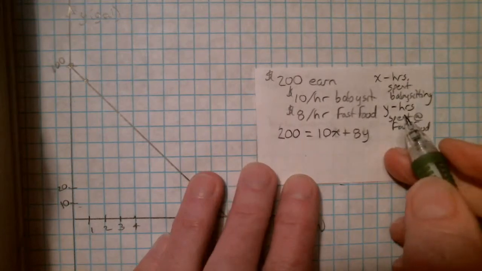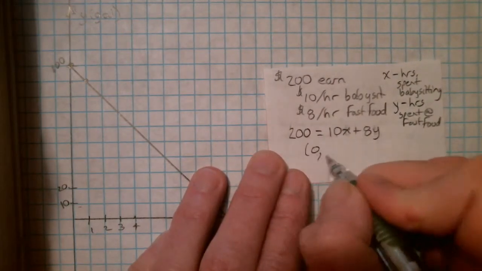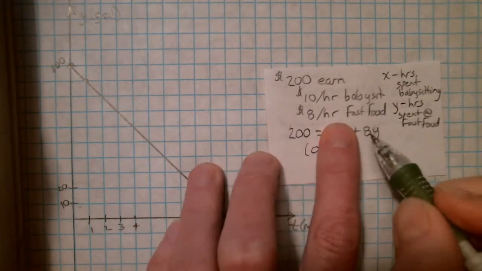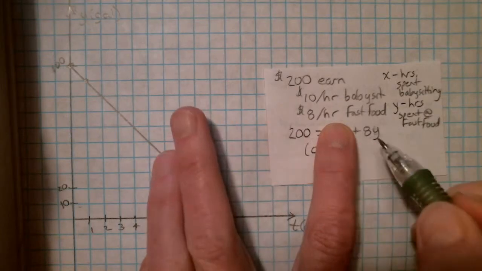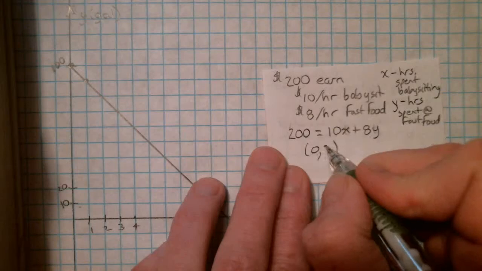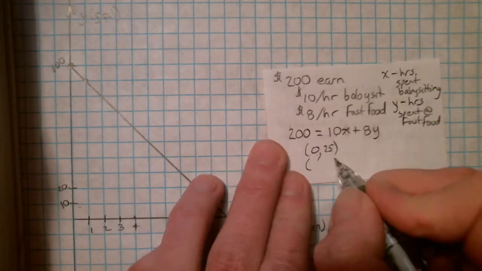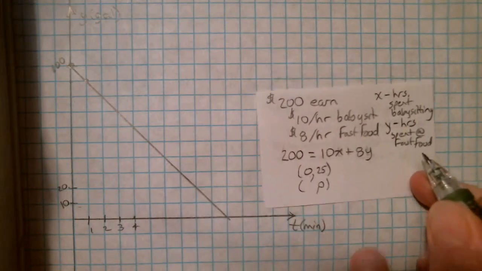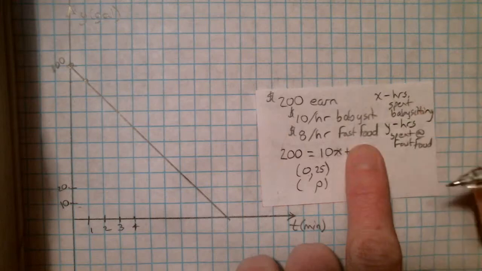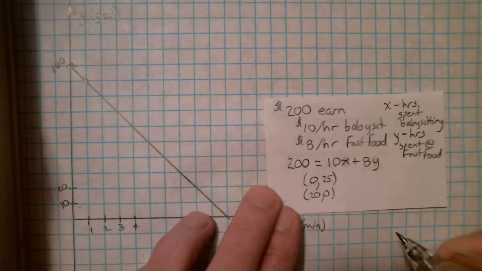To graph lines in standard form, we typically use the X and Y intercepts. So if I cover up the X, let X be 0, and solve for Y, then I have 200 equals 8Y. And so 200 divided by 8 is going to be 25. So 25 is my y-intercept. If I let y be 0 and I cover the y up to solve for x, then 200 divided by 10 is going to be 20. So 20 is my x-intercept.